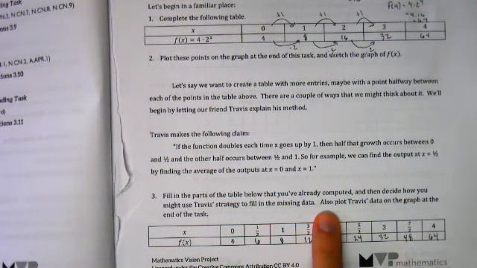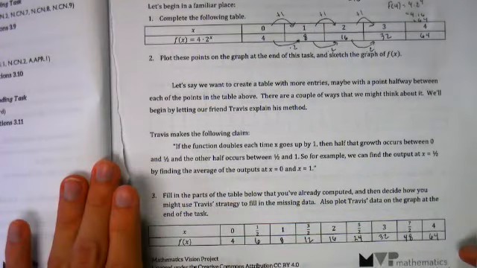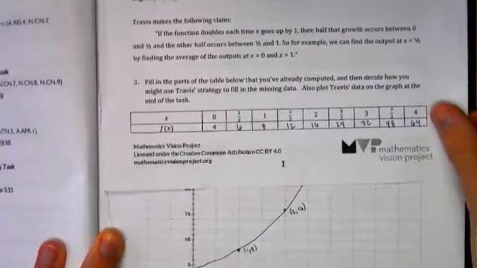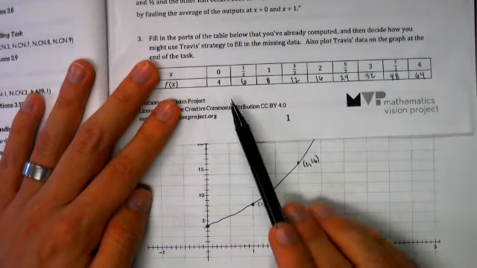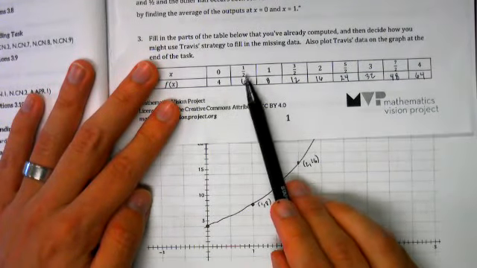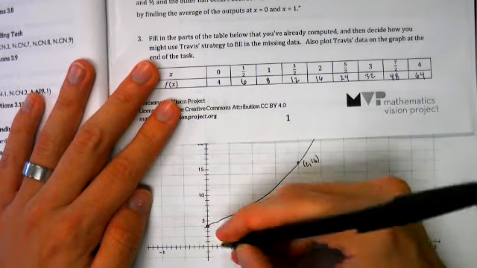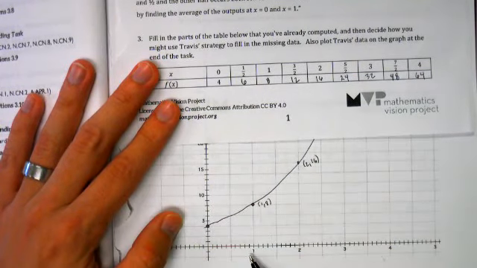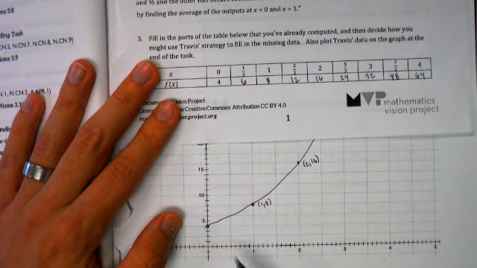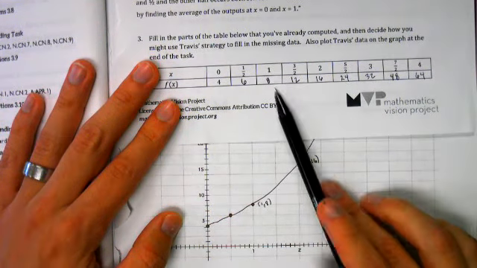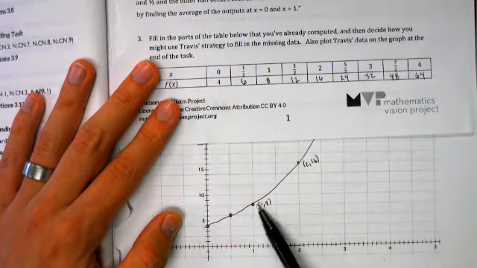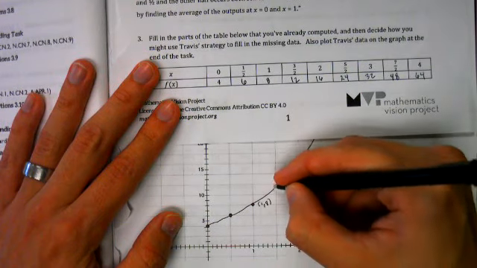It says also plot Travis' data on the graph at the end of the task. So let's plot this information on the graph. So here's our graph. Okay, so we've already plotted a lot of these, but we haven't plotted these half values. So half and 6. So here's 0, here's 1, half is here, 6 is here. Between 8 and 16, so between these 2 points, we have 3 halves, and that is 12. That'll be here.